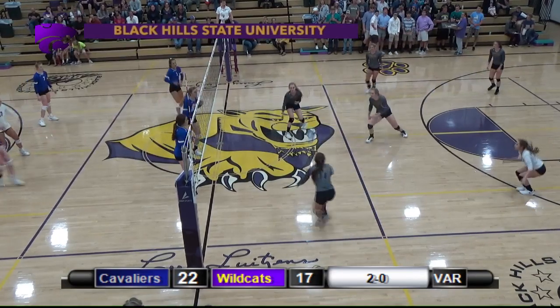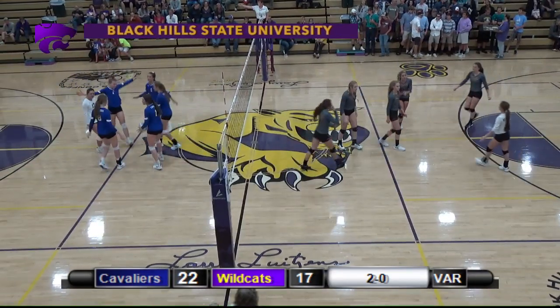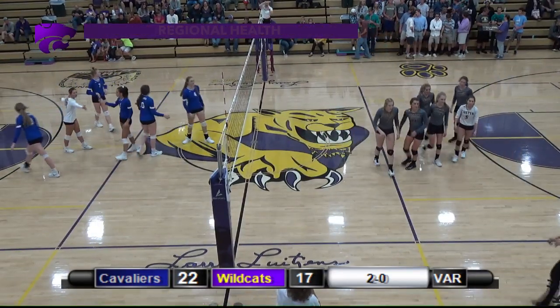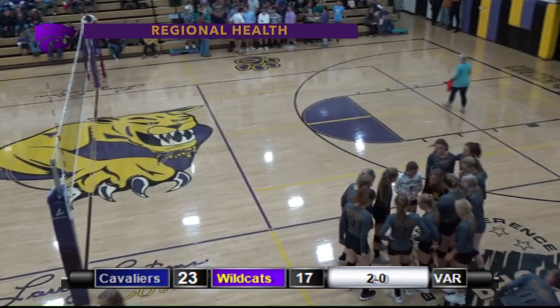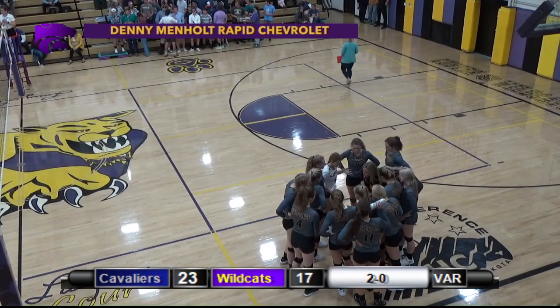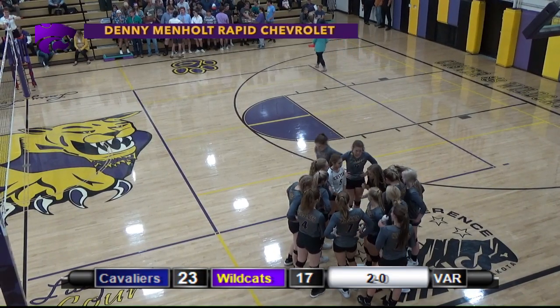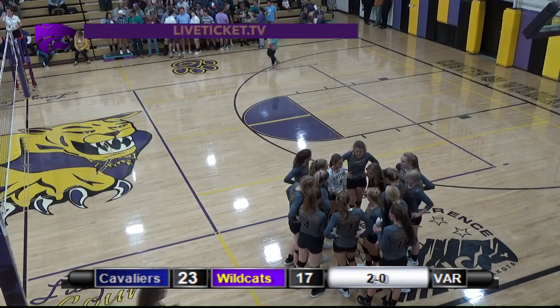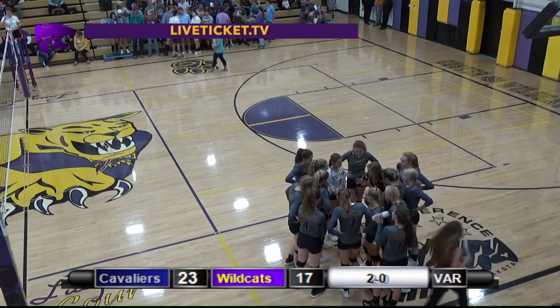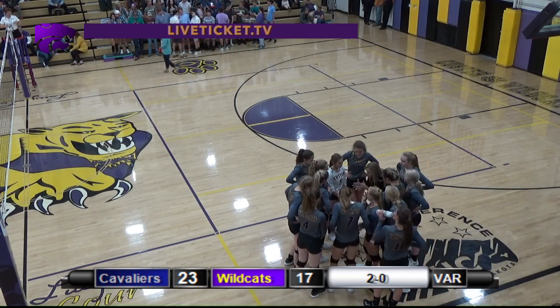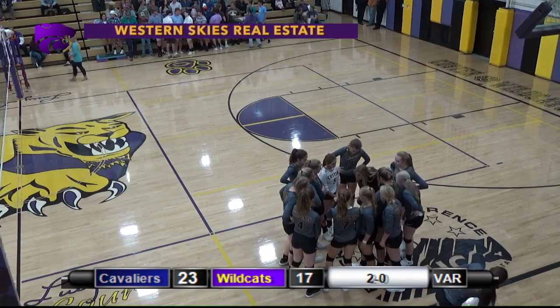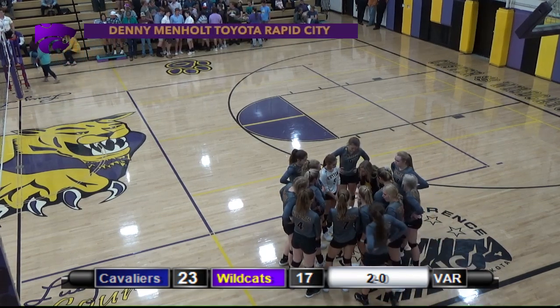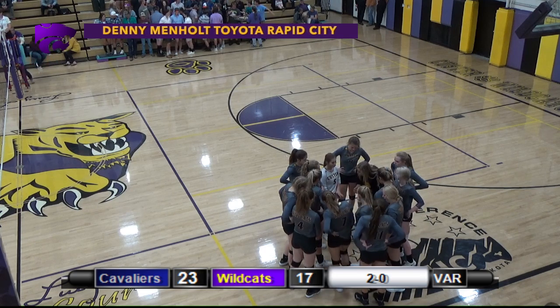Good serve. Heidi Moore couldn't put it up. There's a timeout called by the Wildcats, 23-17. We're in game number 3. Wildcats are do or die here on this one. They're down by 6. So they got to score 5, 6 points, 7 points to get it to 24 at least. So it goes into overtime.